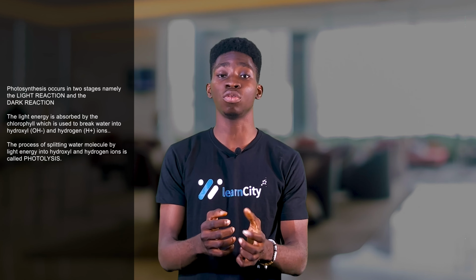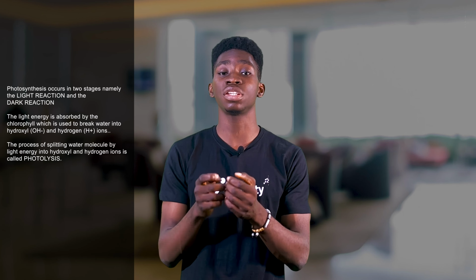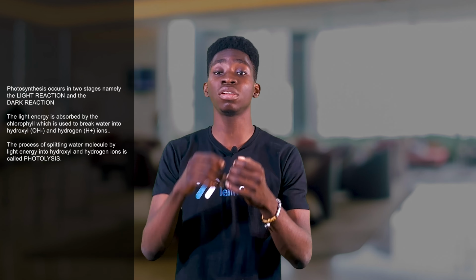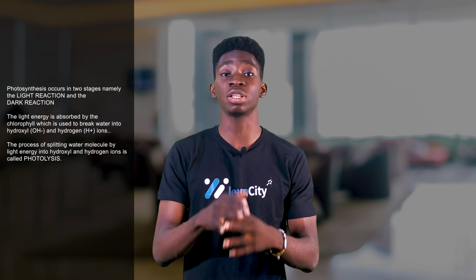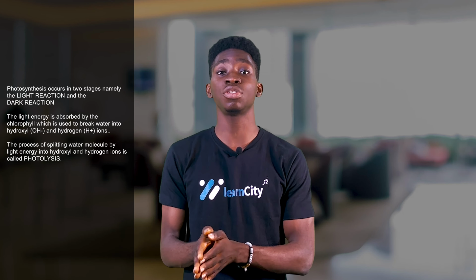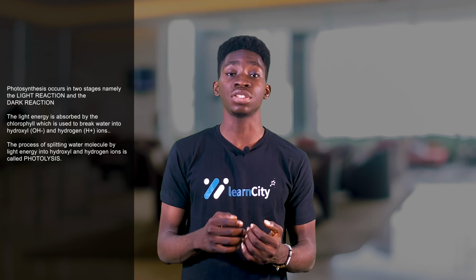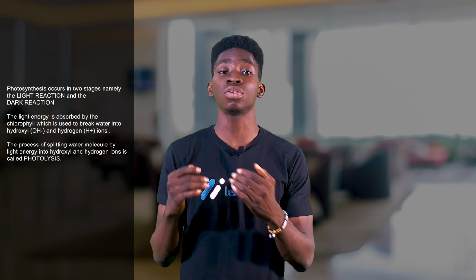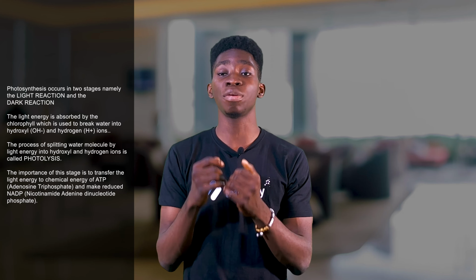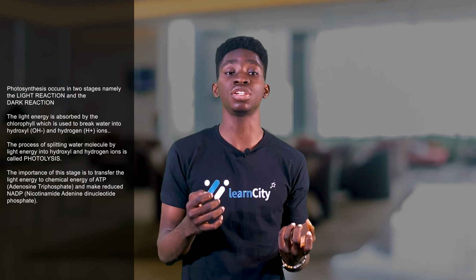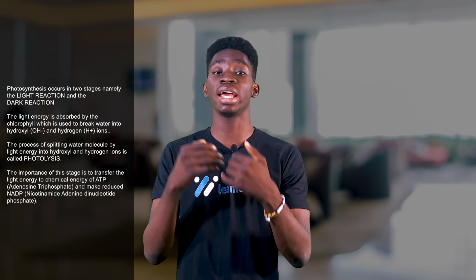This process of splitting the water molecule by light energy into hydroxyl and hydrogen ions is called photolysis. Now this stage is very important to transfer the light energy to chemical energy.